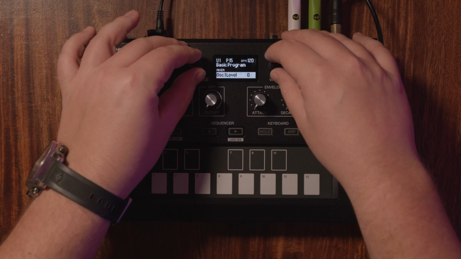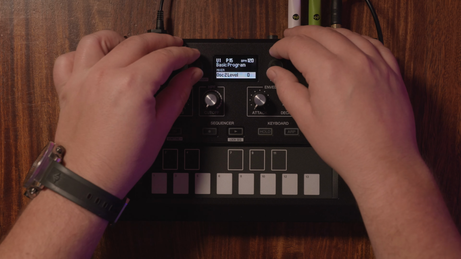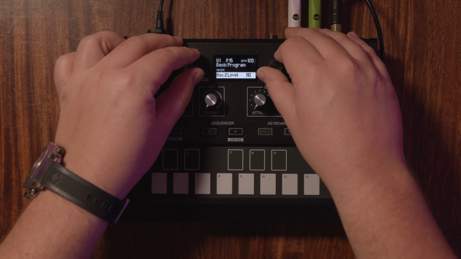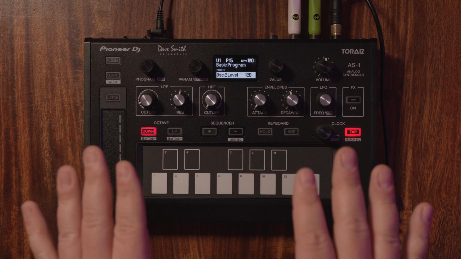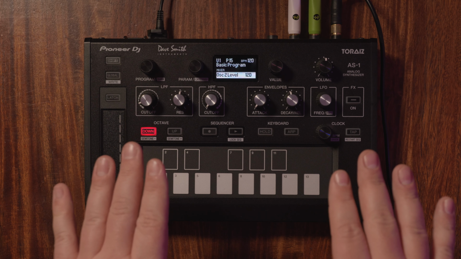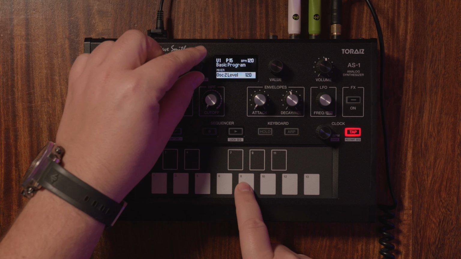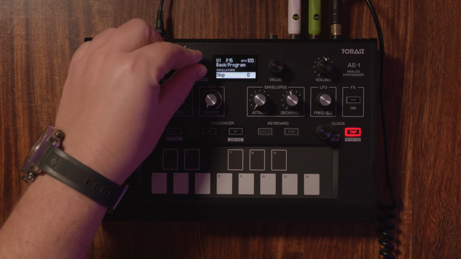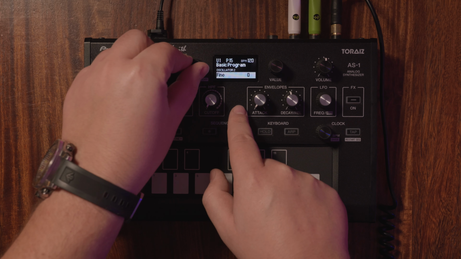But I want to have something more buzzy, because I like the buzziness of the AS1. It's so great for these old school sounds. So let's do that. So we have now the old school way of working, I would call it that way. It's really buzzy. So let's go up again. So we have the slap control. So let's go back up.